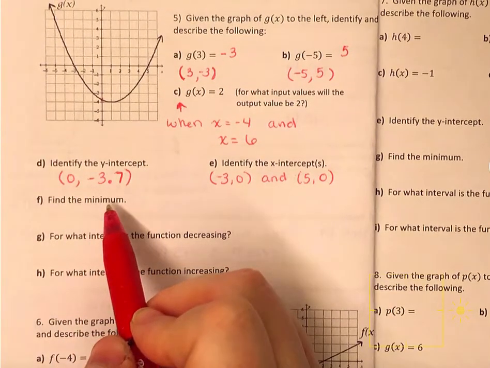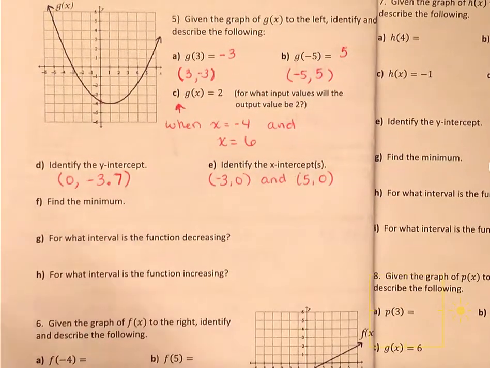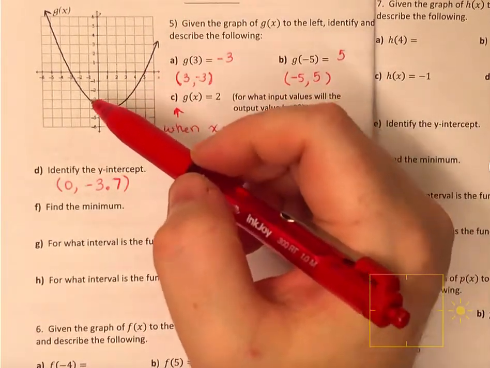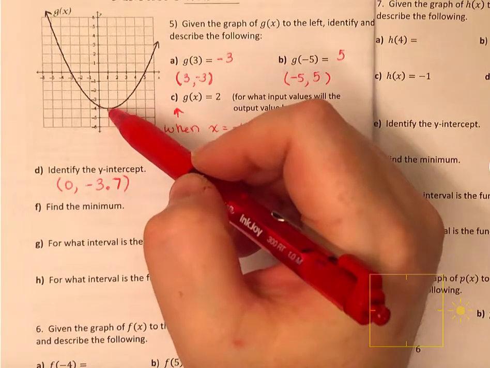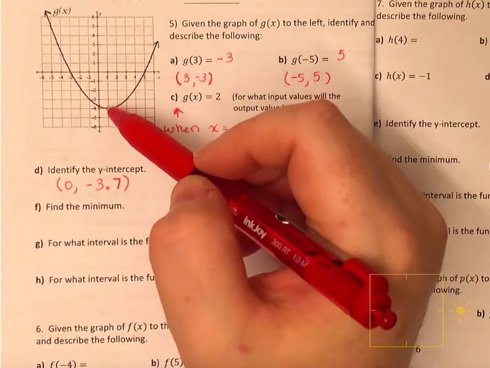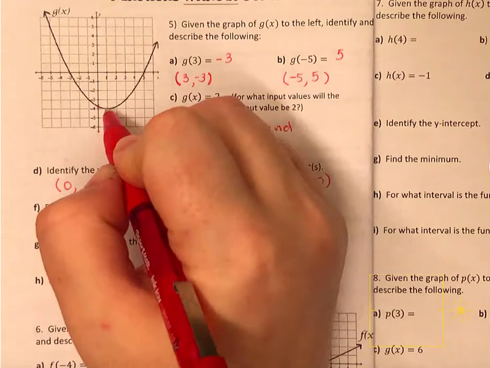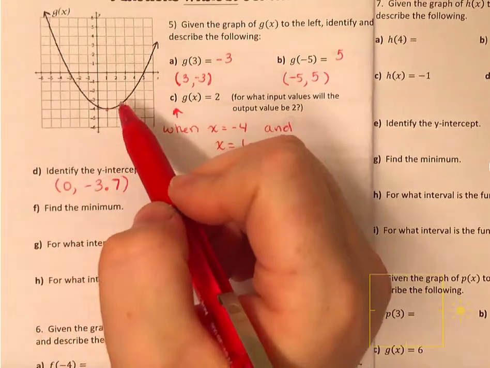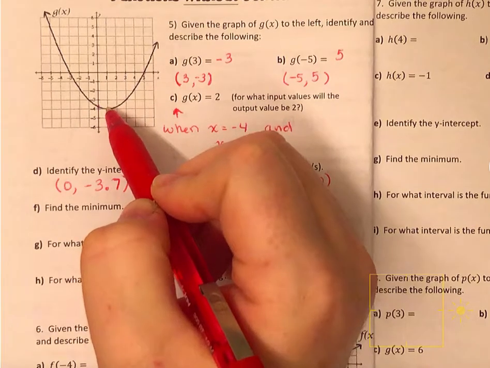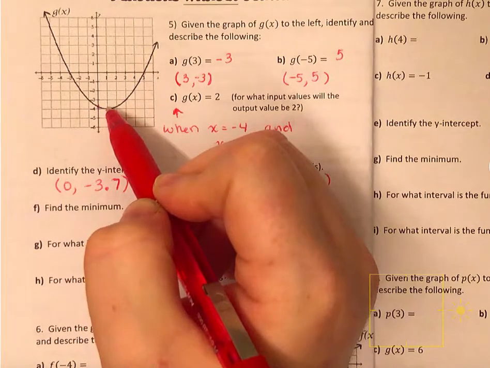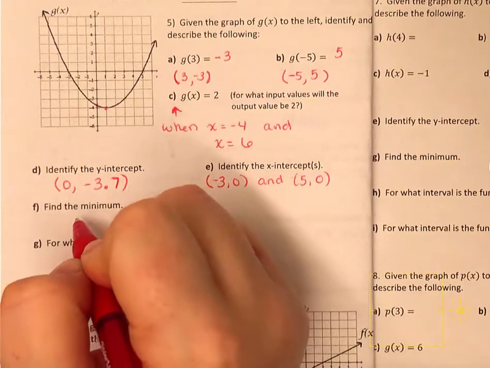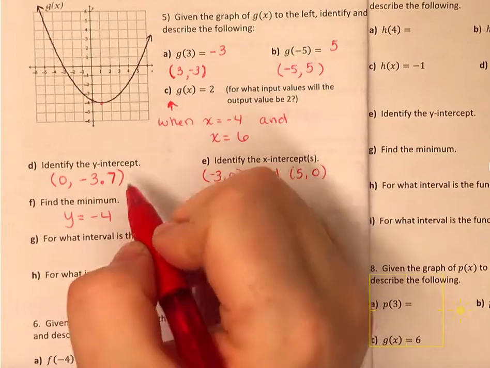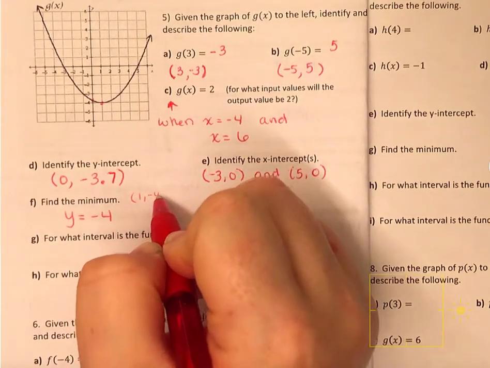Find the minimum. So the minimum is the lowest point on the graph. So we want to find the lowest point where it hits the lowest and then it comes back up. This is that coordinate of 1, -4. So here's our minimum point, but the minimum value is going to be the y value of this. So the coordinate is 1, -4, and the value is -4. So y equals -4. The coordinate is at 1, -4.